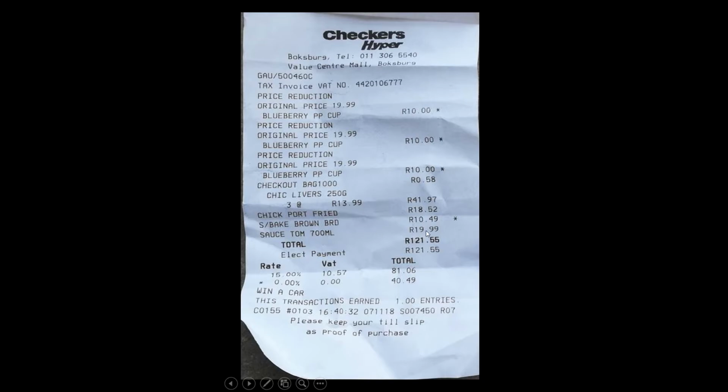but there is VAT on the tomato sauce, and then that gives you a total payment, or total due rather, of 121 Rand 55 cents. This was an electronic payment, so the person maybe paid via their card, or some sort of electronic payment, and they paid the full amount. At the bottom, they give you a breakdown of the items that you were charged VAT for. So what is the current VAT rate? It's 15%.